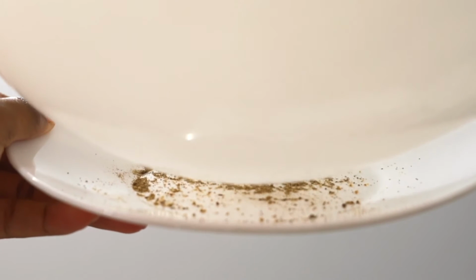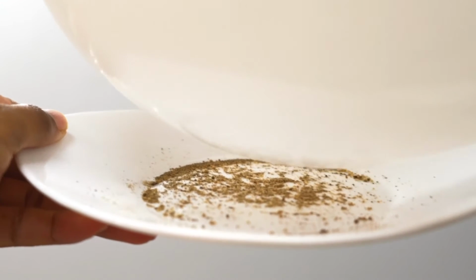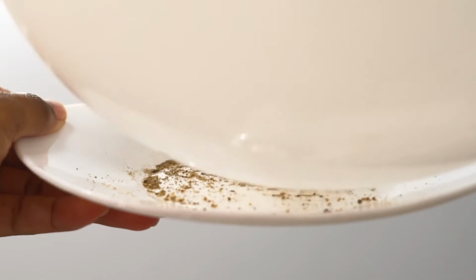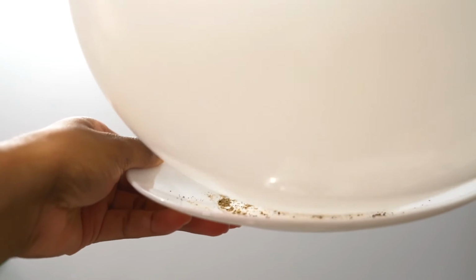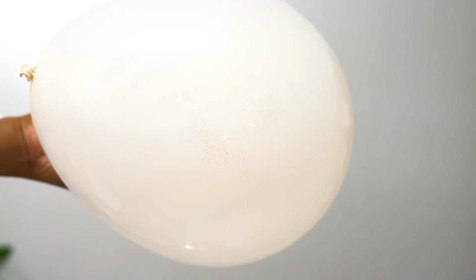Now as you can see, that balloon is actually pushing some of those black pepper particles away, and some of those particles are actually being attracted to the surface of the balloon. Remember, we are not actually making contact between the two objects, we're just bringing it close enough to see what happens. So you can actually see those black pepper particles on the surface of the balloon.